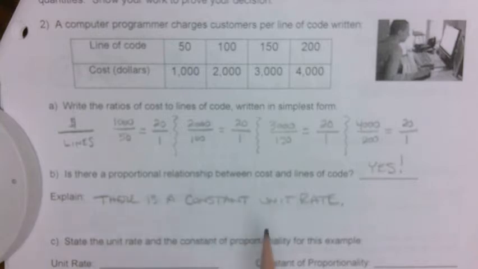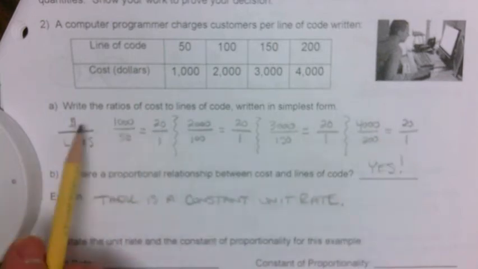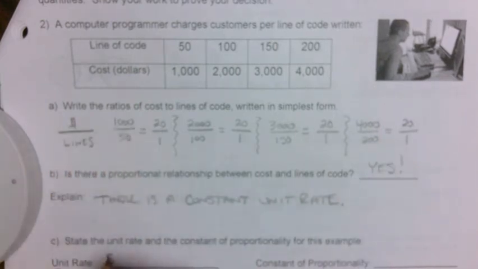Since this is a proportional relationship, I'm going to state the unit rate and the constant of proportionality. The unit rate in this example, remember, it includes the units. What do each of these represent? 20 over 1? Well, it's $20 per line of code. So the unit rate is $20 per line.